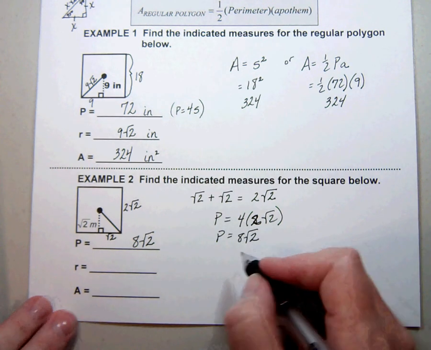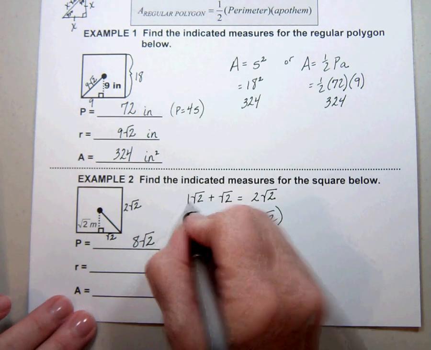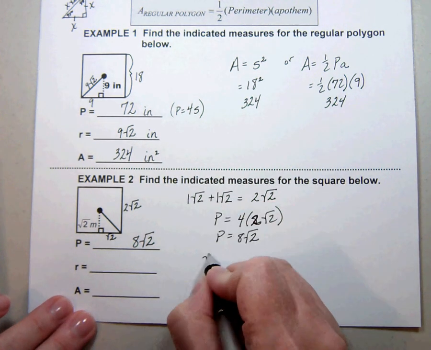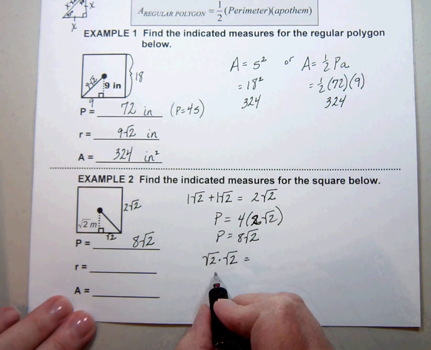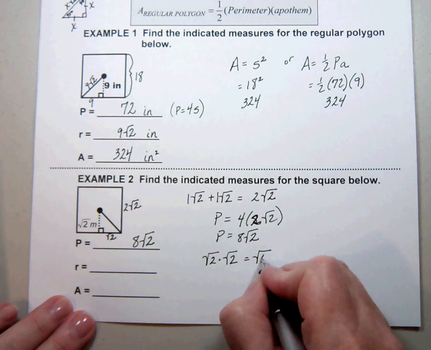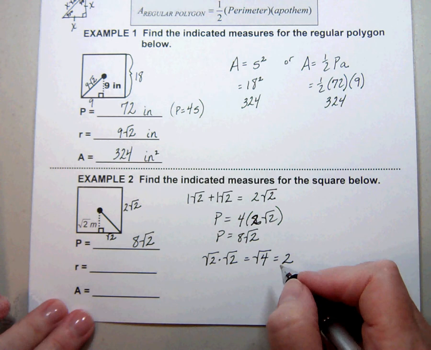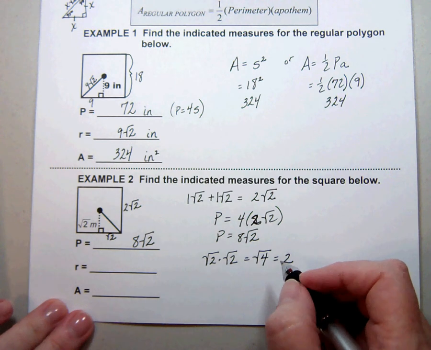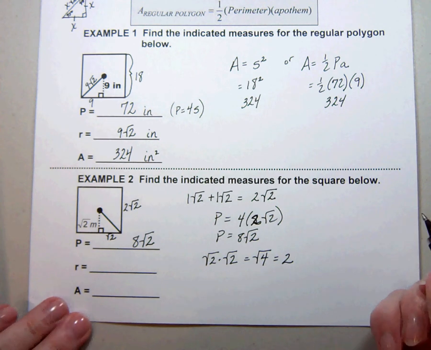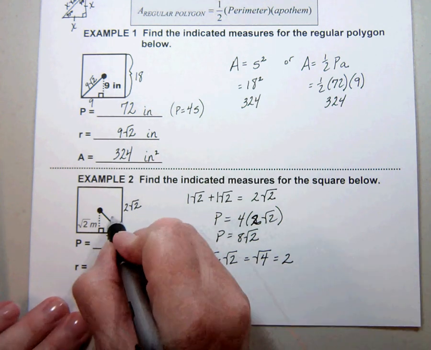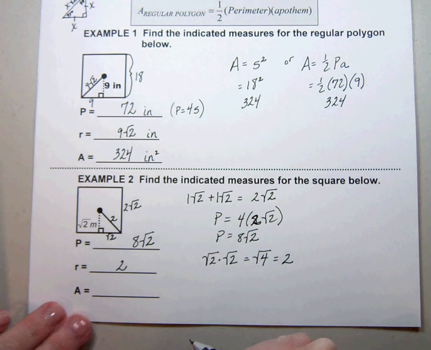The radius on this one, the square root of 2 times the square root of 2. Just like when you're adding, you add coefficients. When you multiply them, though, multiplying the square root of 2 times the square root of 2, you actually multiply the radicand, so you get the square root of 4, which is 2. So in this case, if you're using a special right triangle and you're multiplying the short leg, or either leg, times the square root of 2, your answer for your radius is 2 on this one.